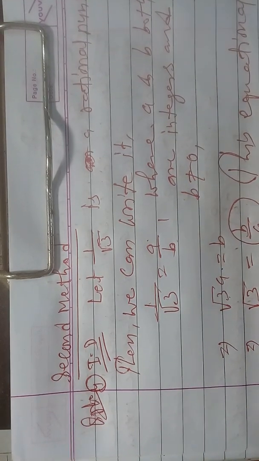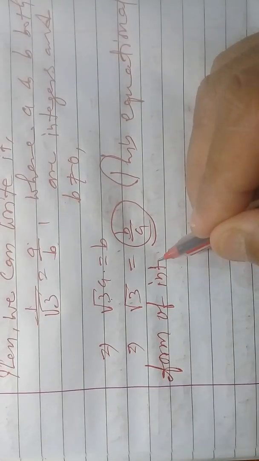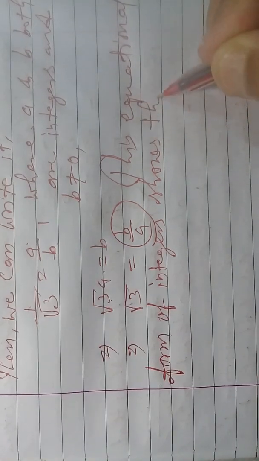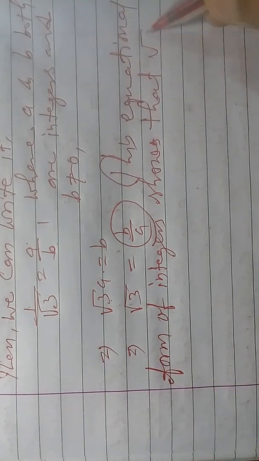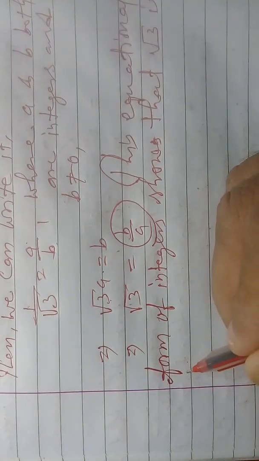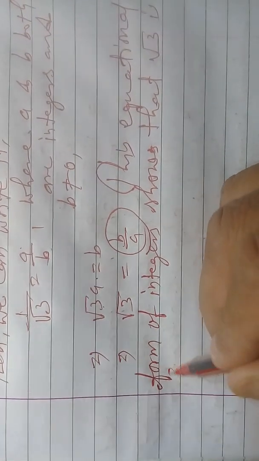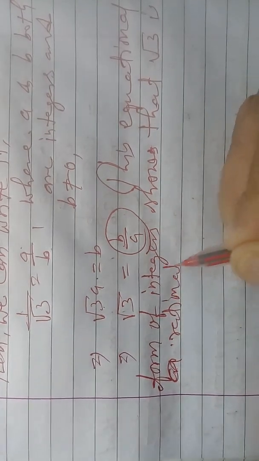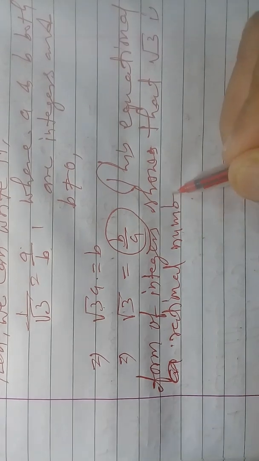This equational form of integers shows that root 3 is a rational number.